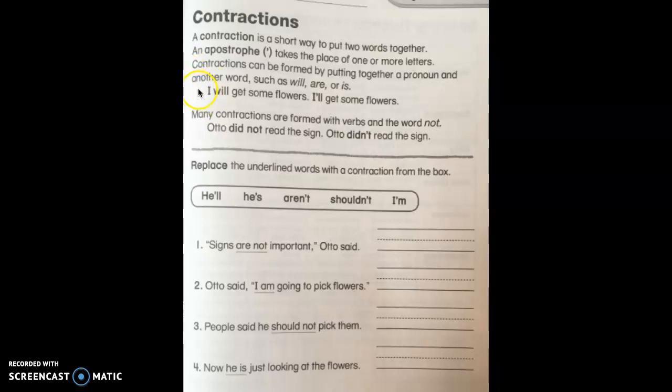So can you read this sentence where it says, I will? Go ahead and read that out loud. It says, I will get some flowers. And then it says, I'll get some flowers. Do you see how they had the pronoun I, and then they had the other word will, and they took away two letters and replaced those letters with an apostrophe to make the contraction I'll.